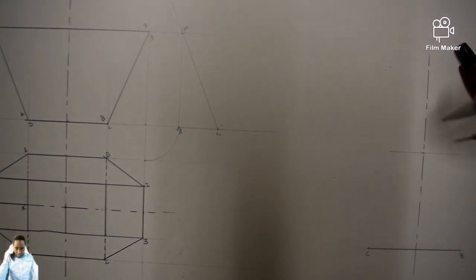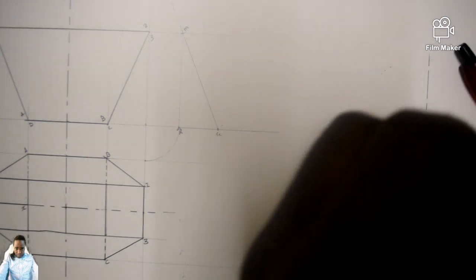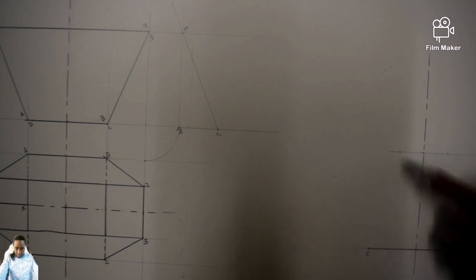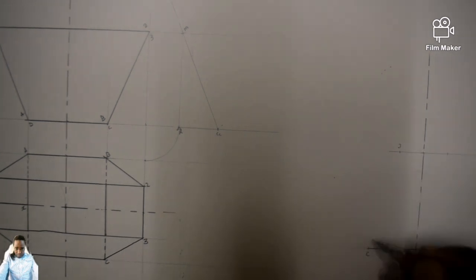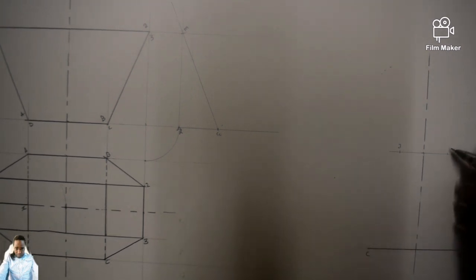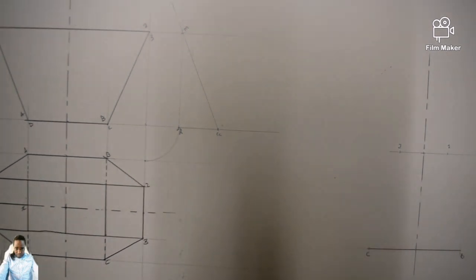So you come to this point, place it at the center, you mark here, and you also mark this side. Understand? So this is going to be point 3, which is 3C. So this side is going to be point 2, which is 2B.